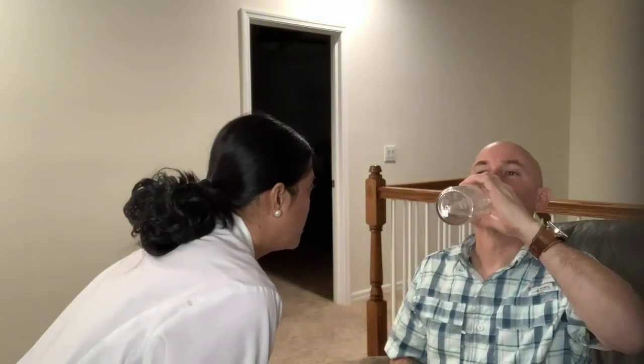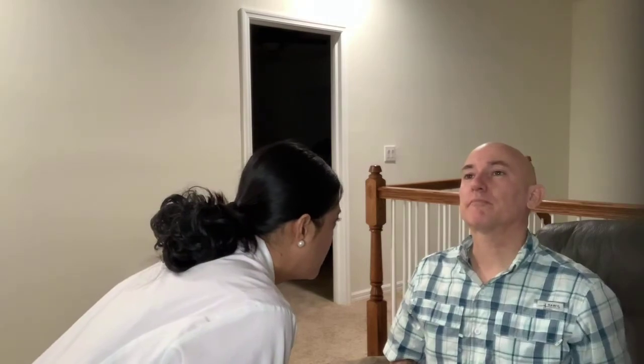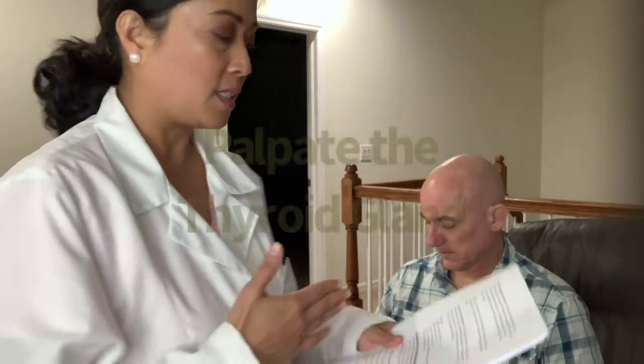Go ahead and swallow. Yeah, I can see the butterfly shape in his throat. Okay, as I mentioned earlier, I confirm my visual observation by palpating the gland outlines as I stand facing the patient, so this will help me prepare for more systematic palpation to follow.